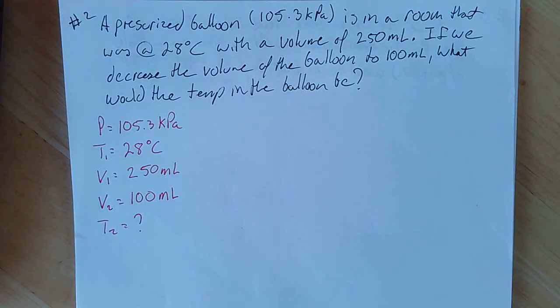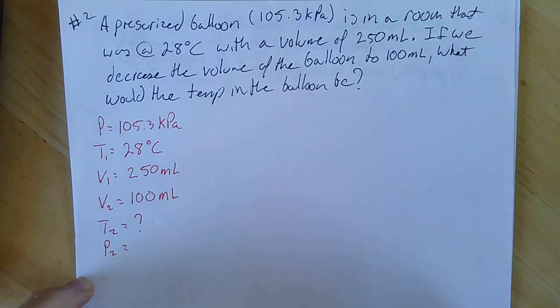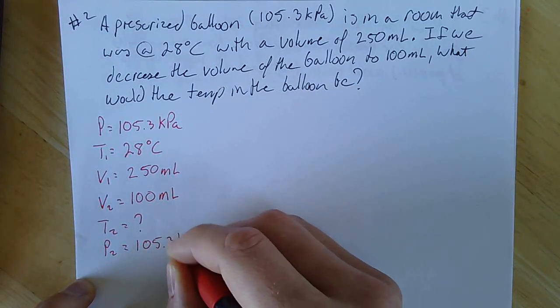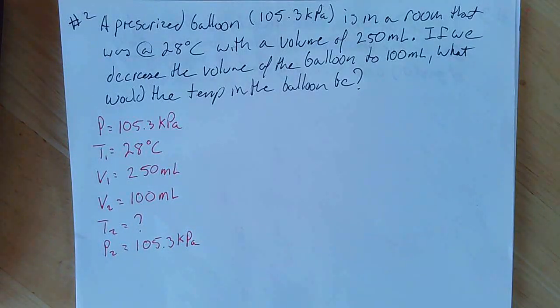So we look at all these, right? And it only gave us one pressure. So technically, we could just discount that and go back to the correct law and ask which of the laws it should be. But the easier way would probably be to say, hey, pressure 2. If it didn't give me another one, we can just assume it's the same thing. So we can assume that if they didn't tell us anything, the 105.3 kilopascals is just going to be a constant. They didn't say it, but they also didn't say that it changed or give us another one. So we'll go with that.